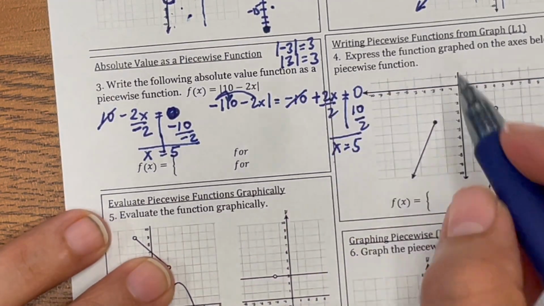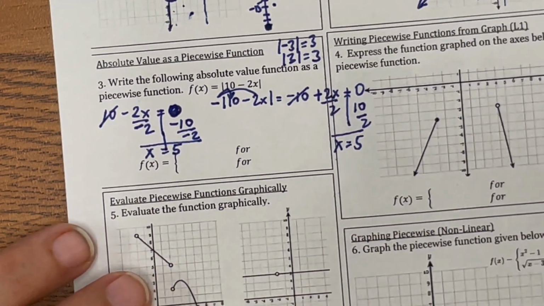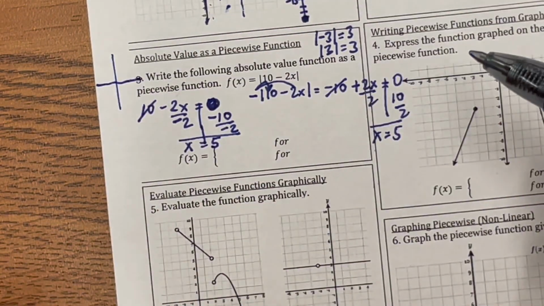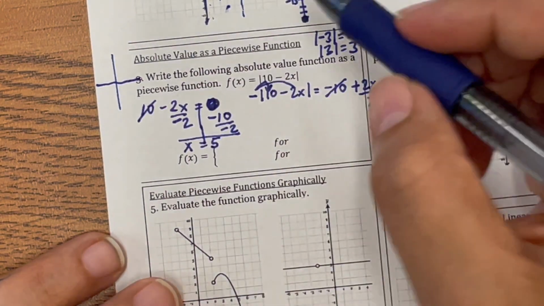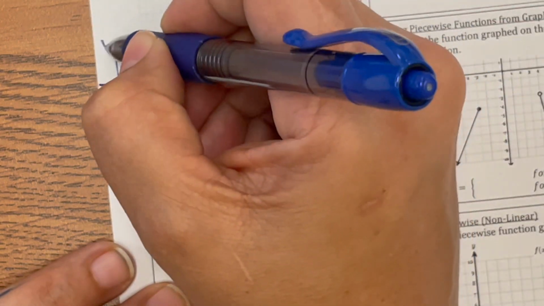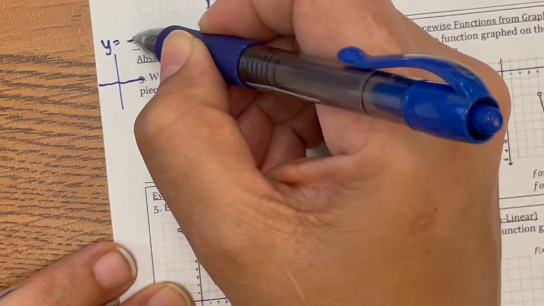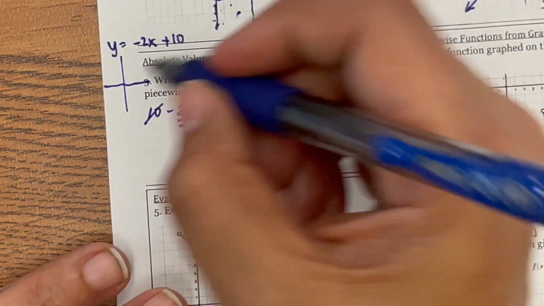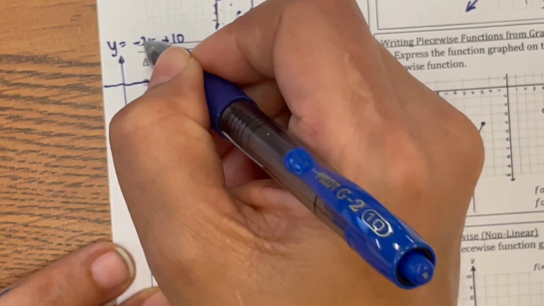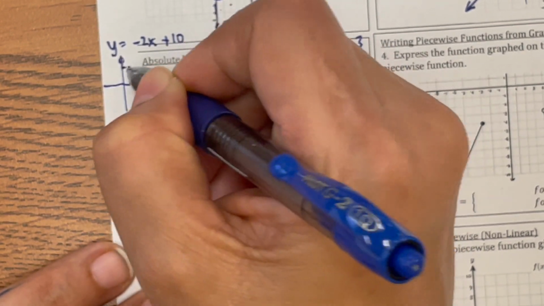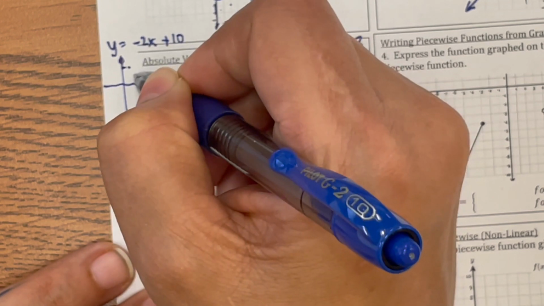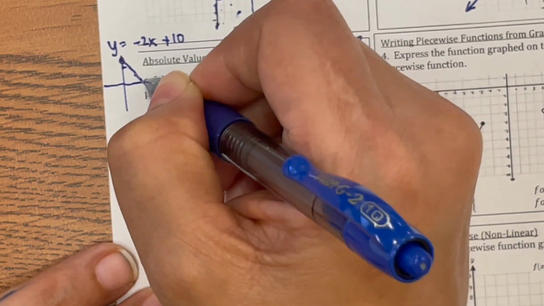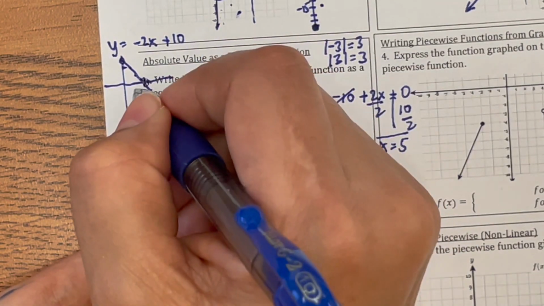So what does that mean? I'm just going to do a rough sketch somewhere, because I just need to know what happens. This line looks like this. So if I had y equals negative 2x plus 10, this is just a rough sketch. Where's positive 10? Over here. Negative 2x will be down, right 1, down 2 for every right 1. So it looks like this, right? Where this crosses is 5. So it crosses right at 5.